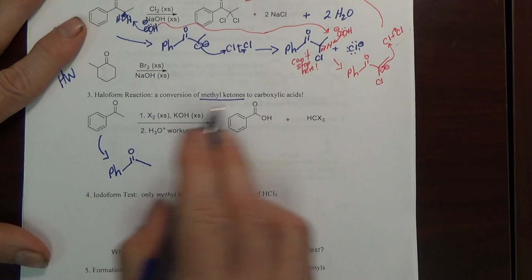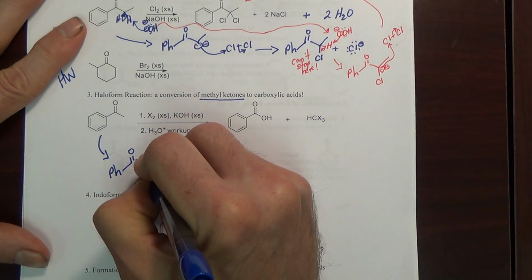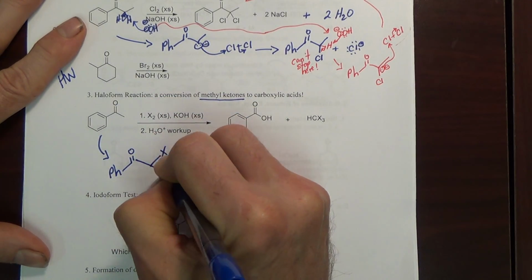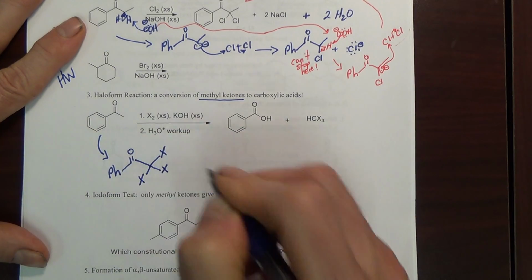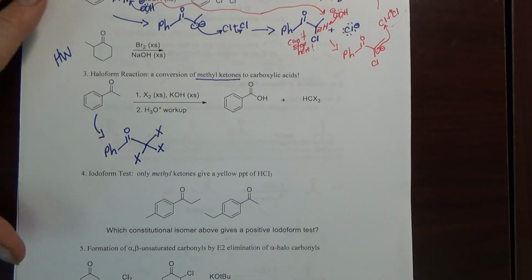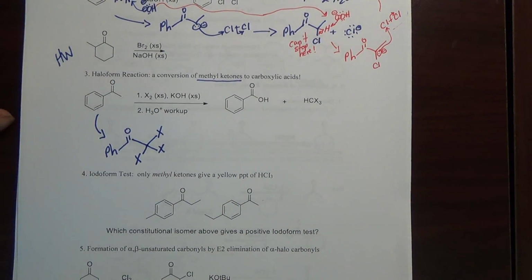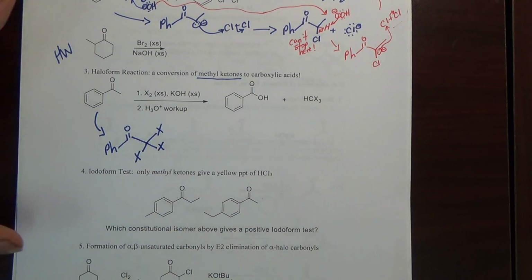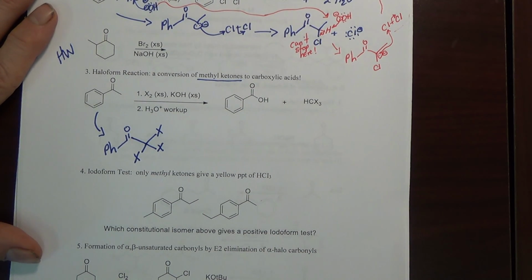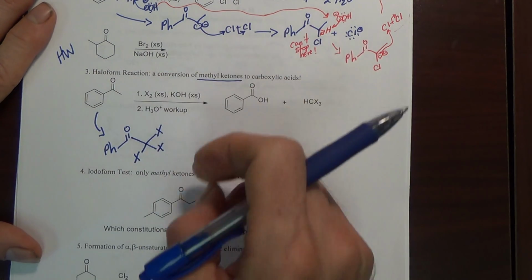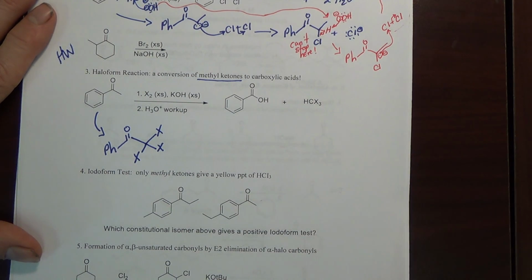carbon with 3 halogens. All right, not 1, not 2, but 3. X being a halogen such as chlorine or bromine or iodine. By the way, under basic conditions, iodine does work well.